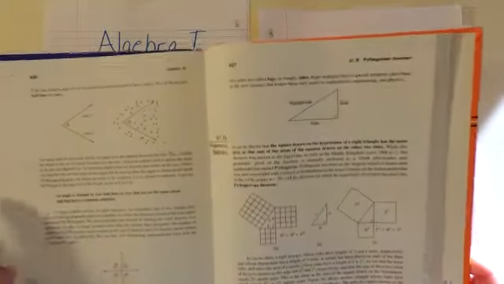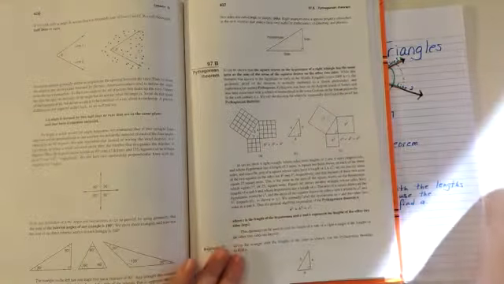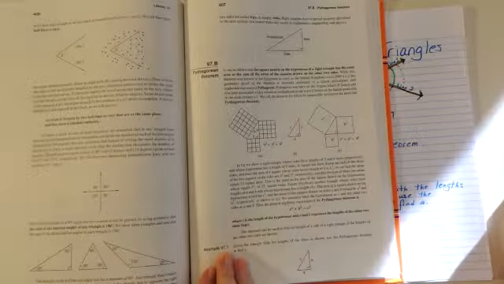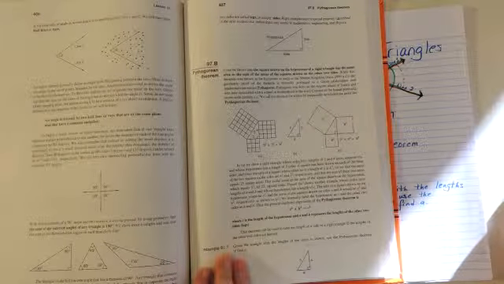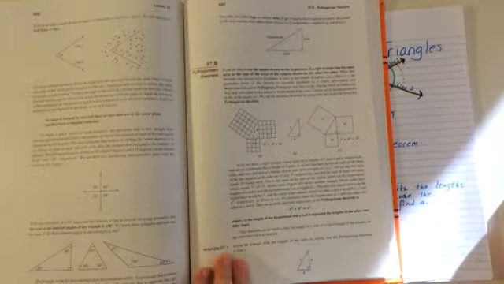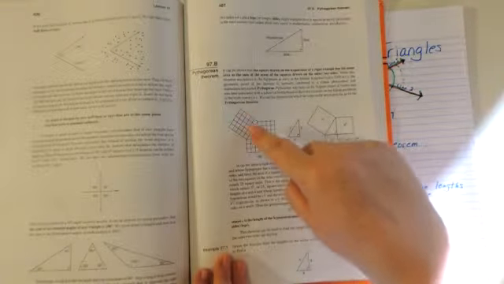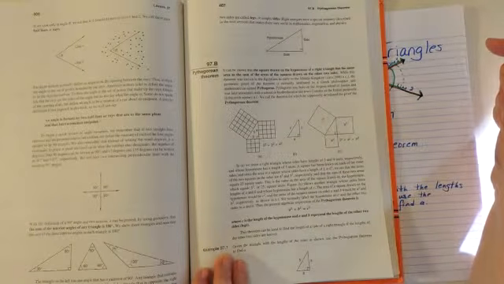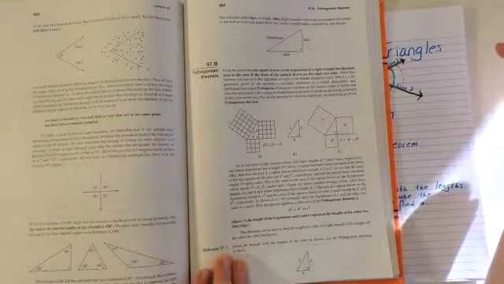Okay, farther down on page 407, we have this definition of the Pythagorean Theorem. It can be shown that the square drawn on the hypotenuse of a right triangle has the same area as the sum of the areas of the squares drawn on the other two sides.